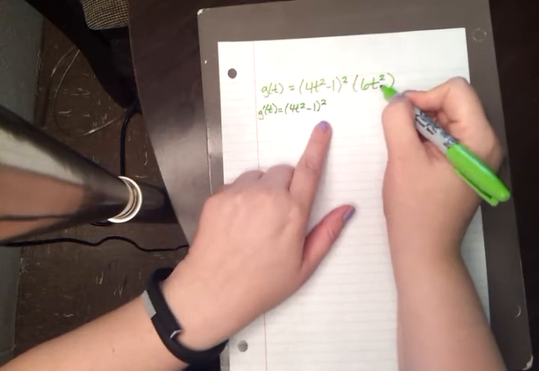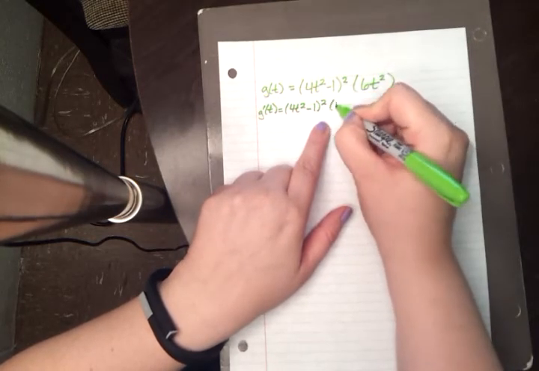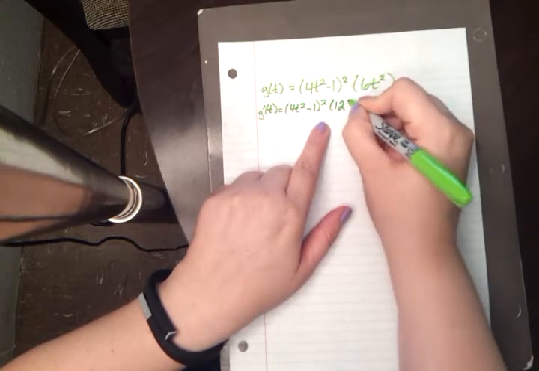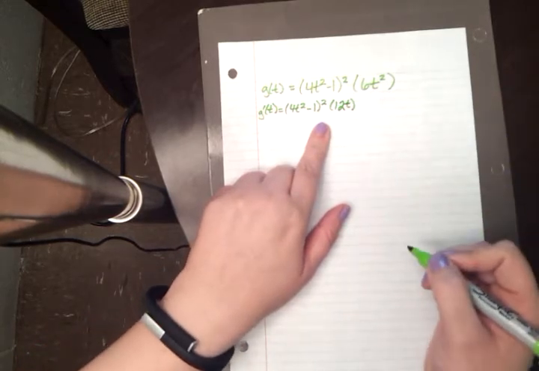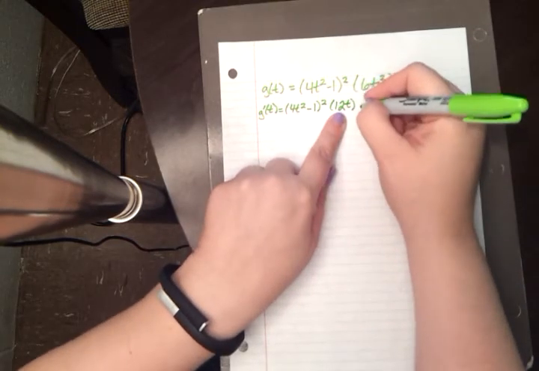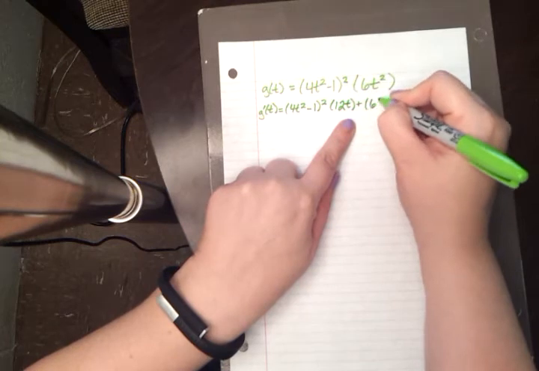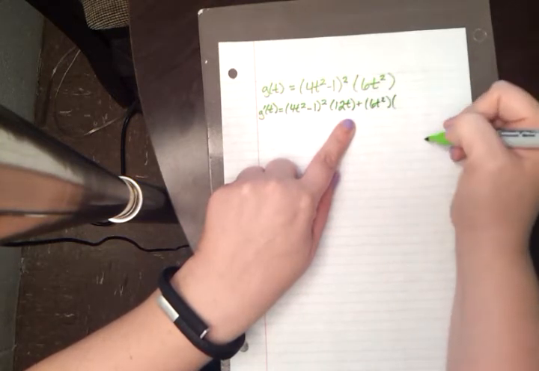So the derivative of the second function, I'm going to bring the 2 down and multiply it times the 6. That's going to give me 12, and then I need to lower the exponent on the t, and that's just going to give me t to the first, which is the same as just t. Okay? So this is the first function times the derivative of the second function. Now I need to add the second function, so 6t squared times the derivative of the first function.